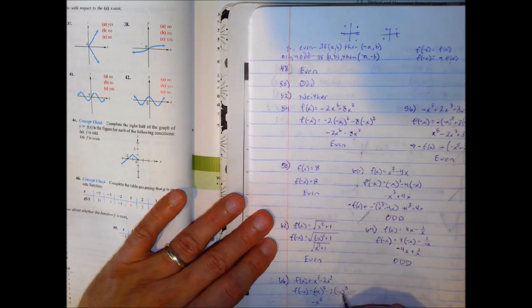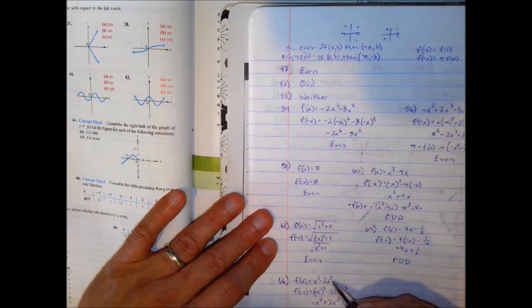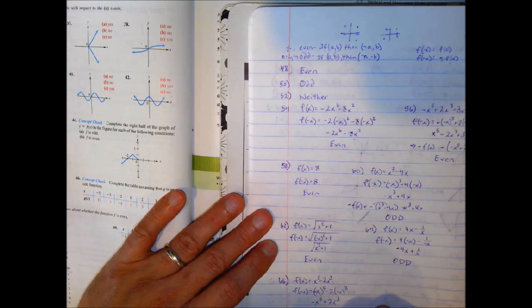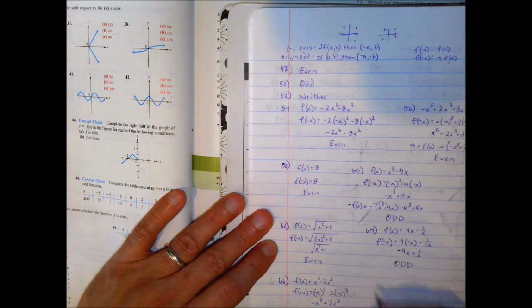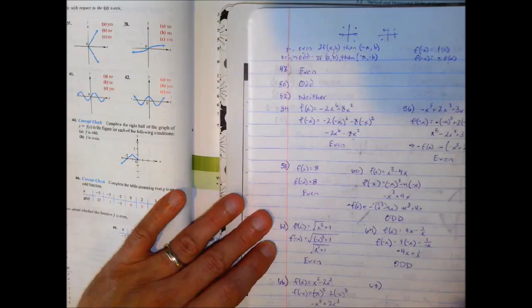That's negative times that, which makes it a positive 2x to the third. Notice it is opposite of what that is. When it's opposite of that, that means it's an odd function. And if it's an odd function, it's reflected across the origin. Okay, 68.